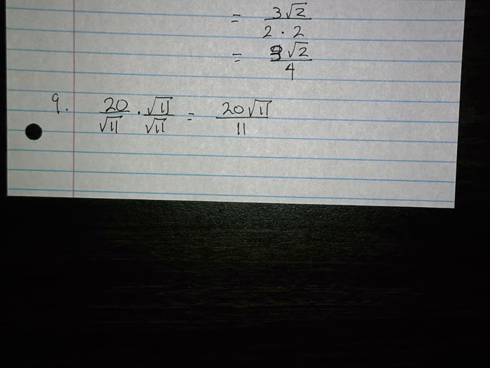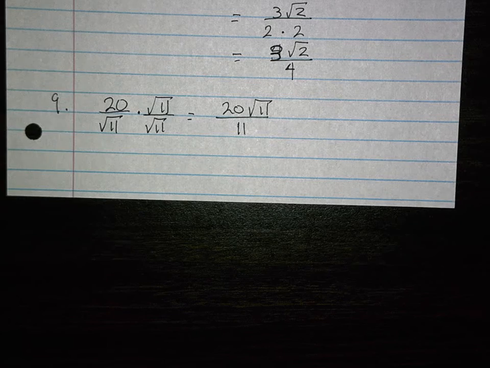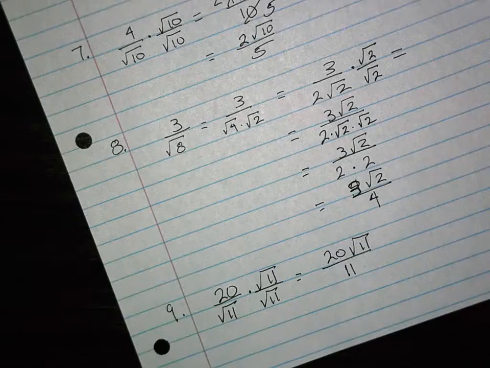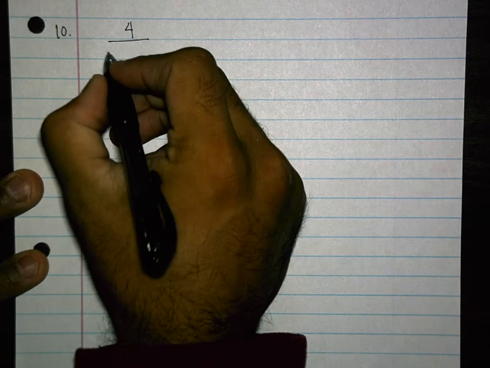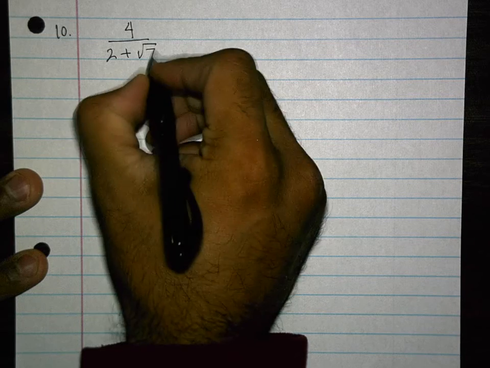Number 10, you can't reduce number 10, but you can rationalize it, and you have to use a conjugate for this. Okay. So look at number 10. We're looking at 4 all over 2 plus root 7.